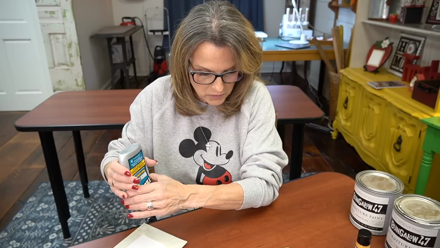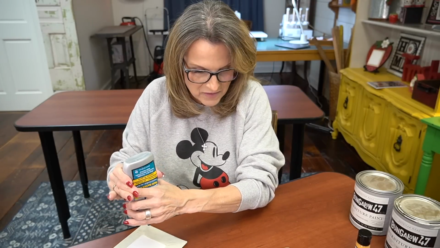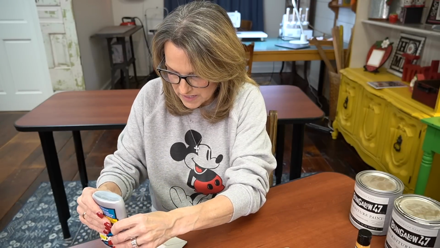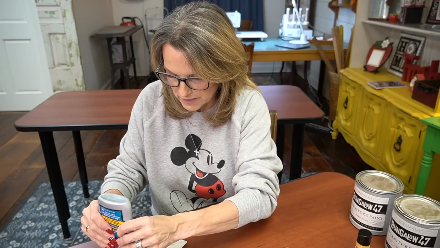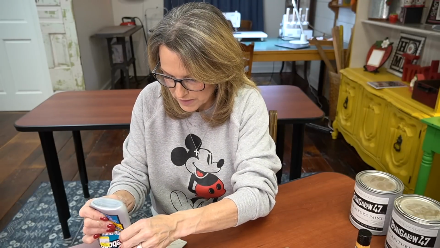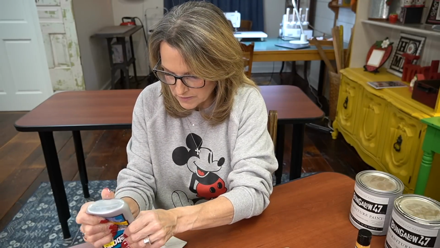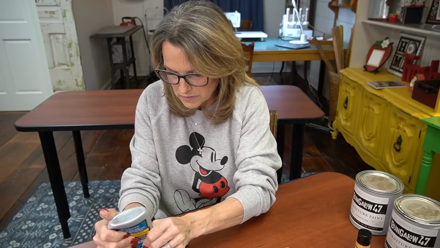Now let's get some glue. It's not glued down, which is kind of nice, because that's what lets me move it a little bit if I don't get it exactly in the right spot.